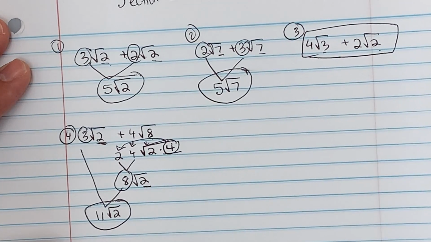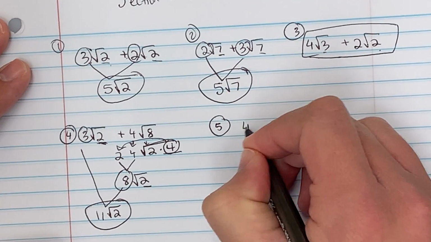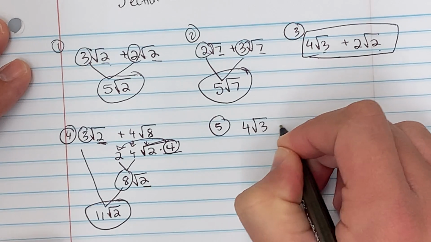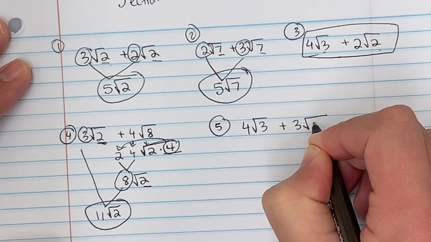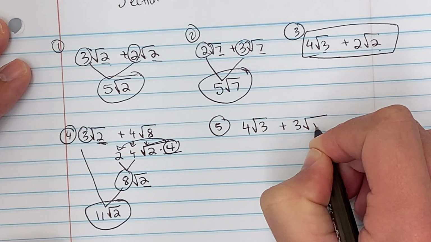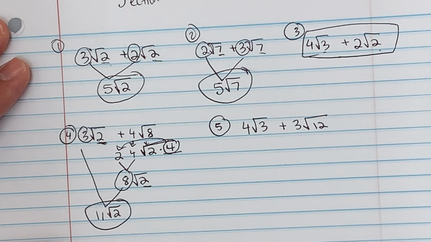All right, I'm going to give you one to do on your own. Number 5. Let's do 4 root 3 plus 3 root 12. Let's do that. All right, go ahead and take 2 minutes, do that one on your own, and then we'll come back and check.